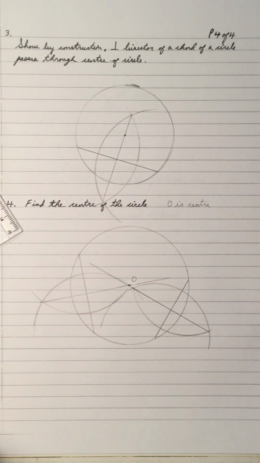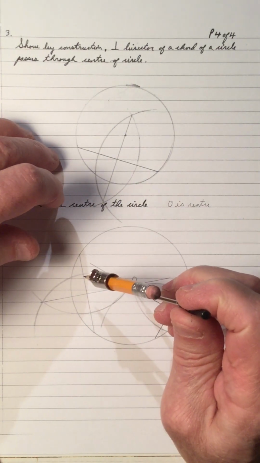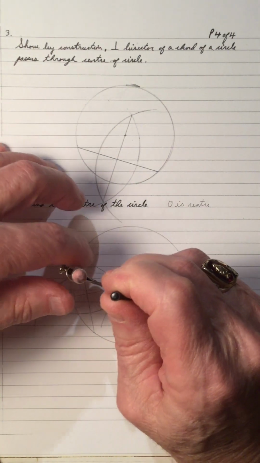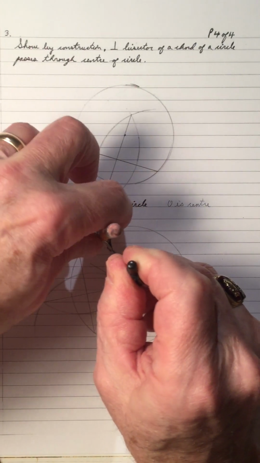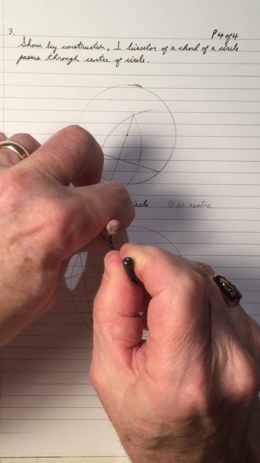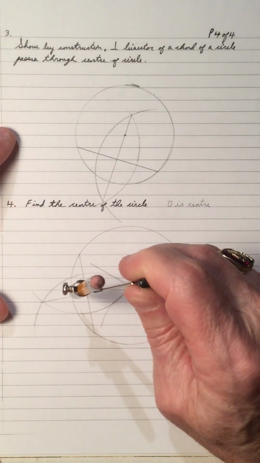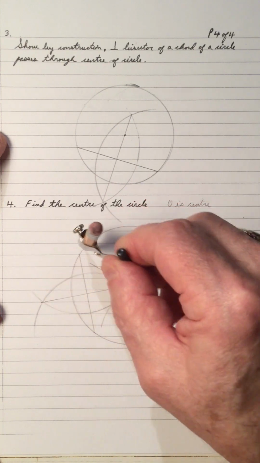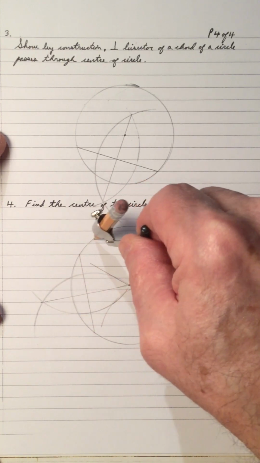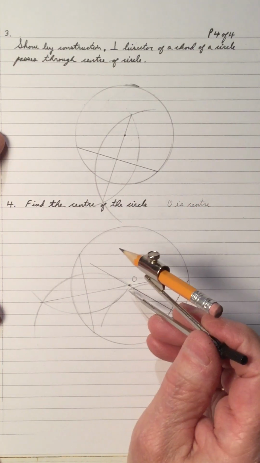And to check that, we take our compass, put it at the center, stretch it out to touch the circle. So there it is. Make sure it's touching. Like this, so you can see that if I do that correctly, and that's the center, I should be able to retrace. So it's pretty good. You can see it's tracing it out. So that's the center of this circle.